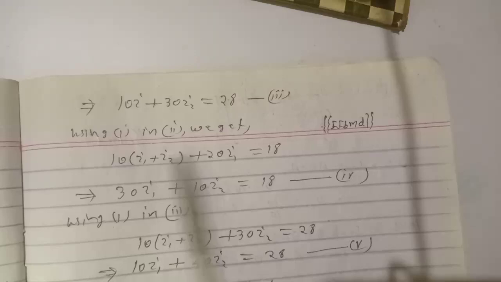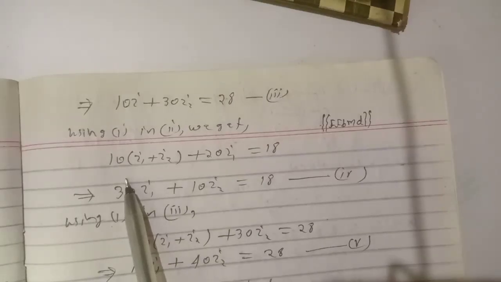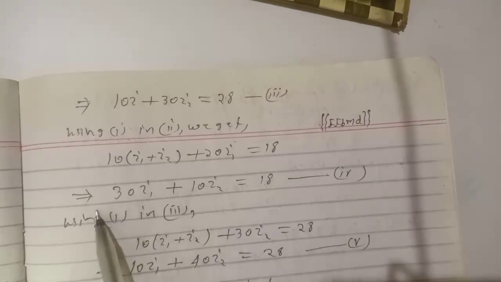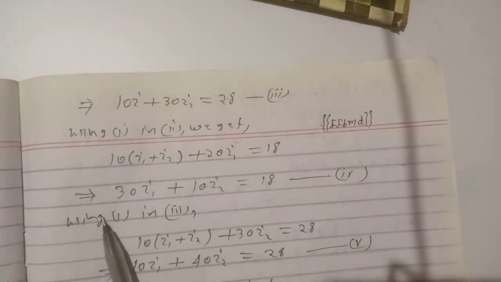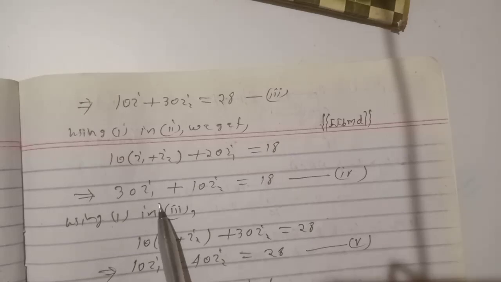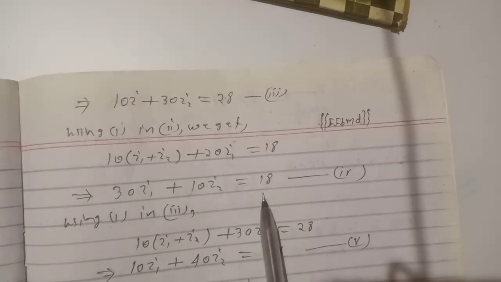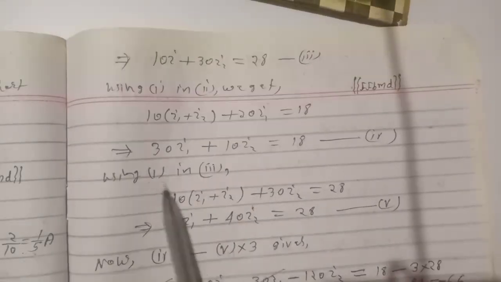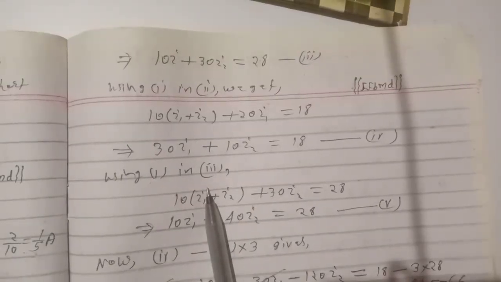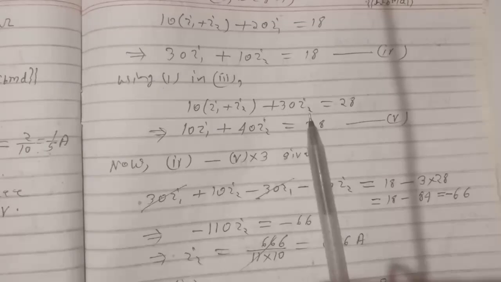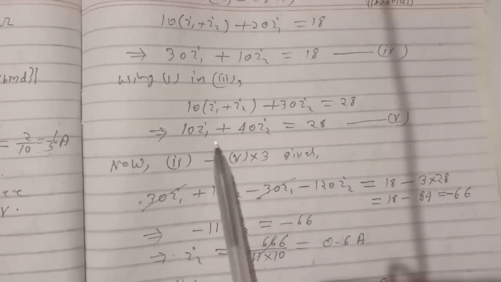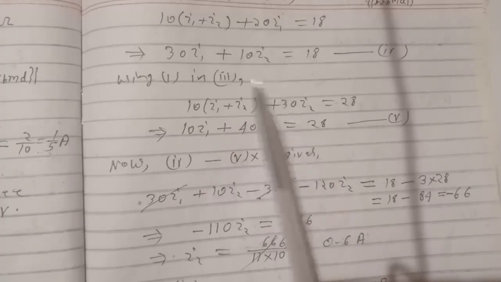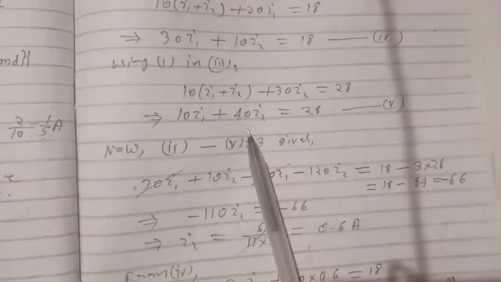Using equation 1 in equation 2, we get 10 into I1 plus I2 plus 20I1 equals 18, or this implies 30I1 plus 10I2 equals 18. This is equation 4. Now using 1 in 3, we have 10 into I1 plus I2 plus 30I2 equals 28, or this implies 10I1 plus 40I2 equals 28. Now we have equations in I1 and I2, so we can solve them easily.